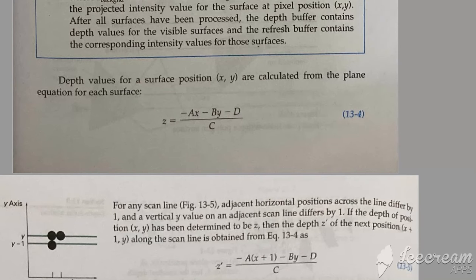Our next question is how to find the Z value. From the plane equation, we know that ax plus by plus cz plus d is equal to 0. We can obtain z is equal to minus ax minus by minus d by c.